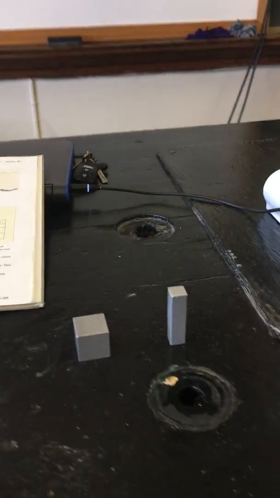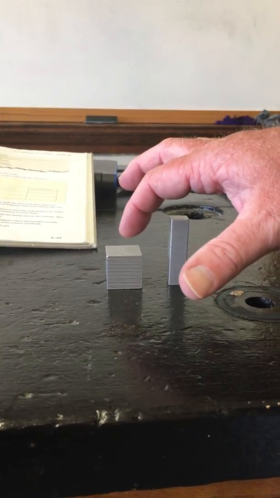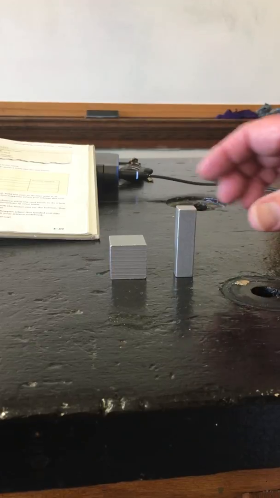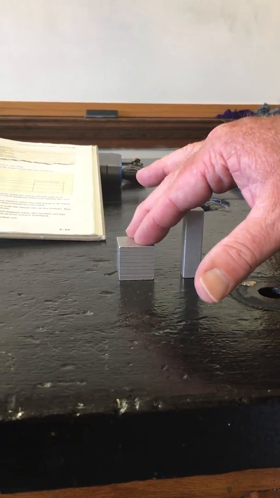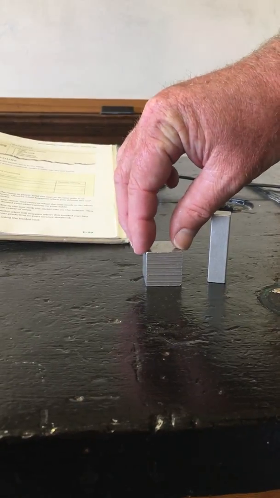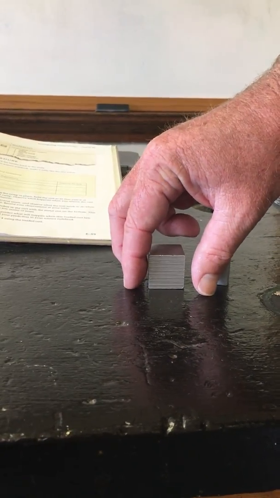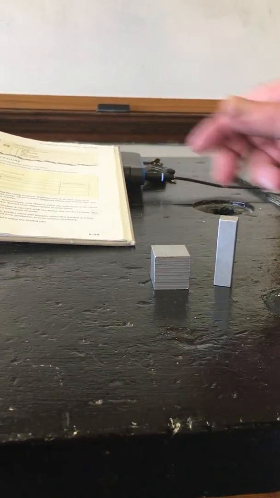Looking at the lab, first we're going to look at these two objects, talking about stability for a second. This object has a large base, and the mass is distributed down to a lower part of the base. This is going to have more stability.